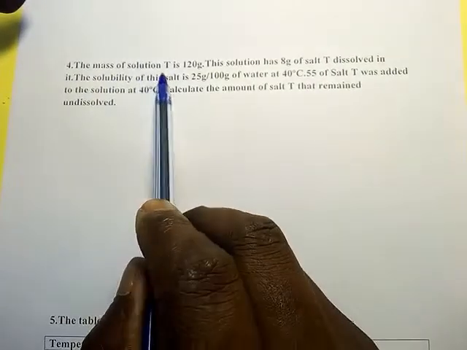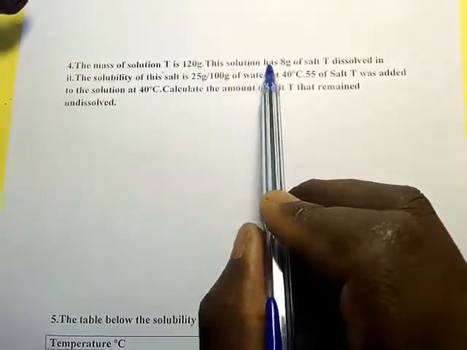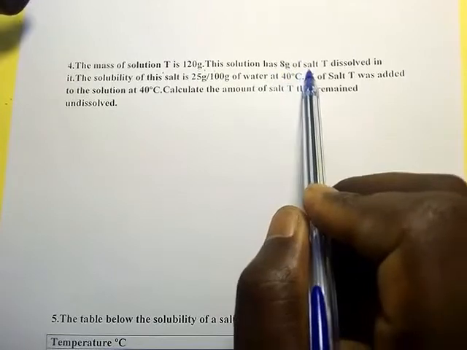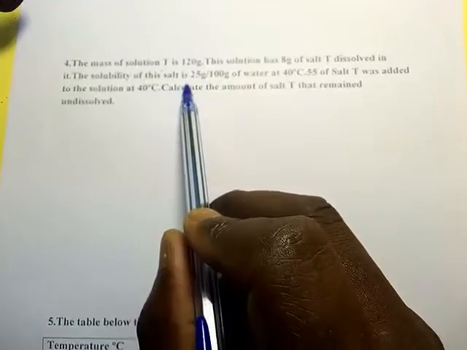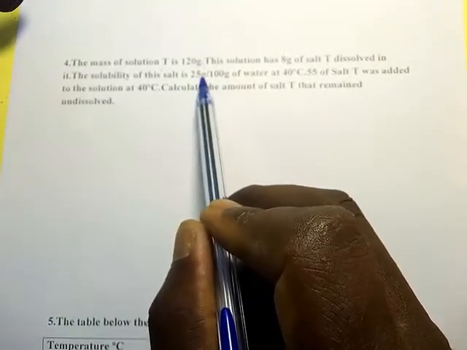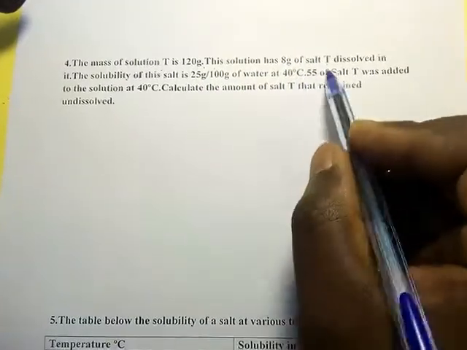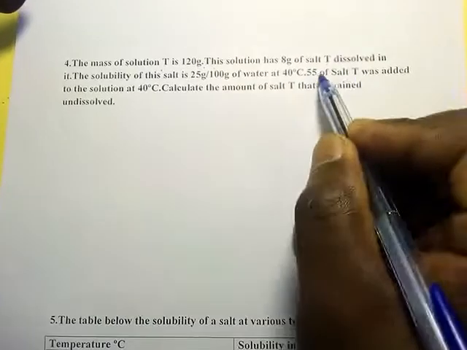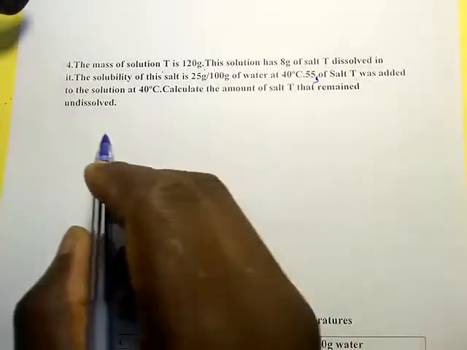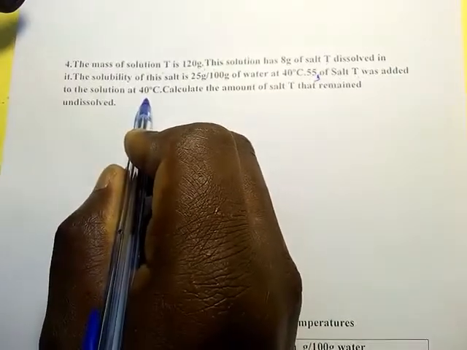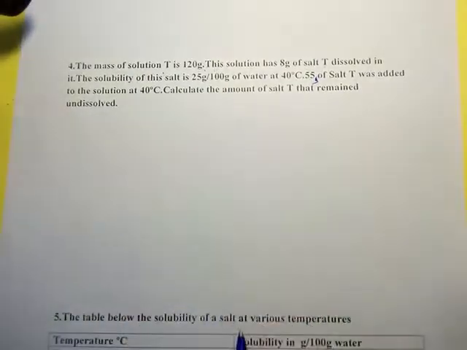The mass of a solution T is 120 grams. This solution has 80 grams of the salt T dissolved in it. The solubility of this salt is 25 grams per 100 grams of water at 40 degrees Celsius. Then 55 grams of salt T was added to the solution at 40 degrees Celsius. Calculate the amount of salt T that remained undissolved.